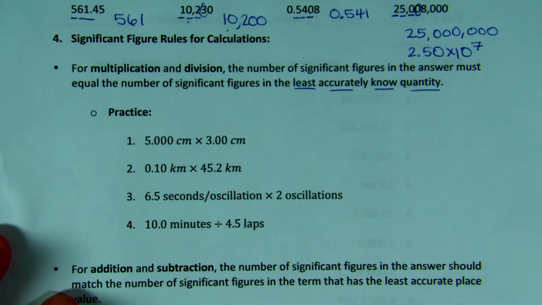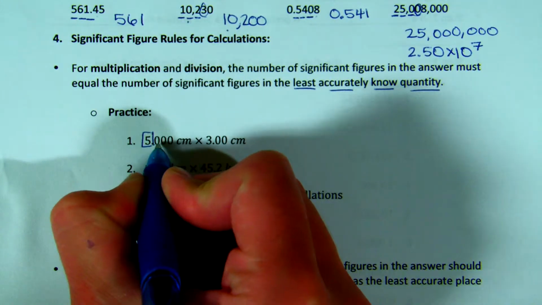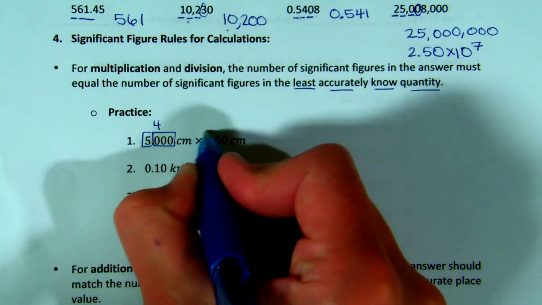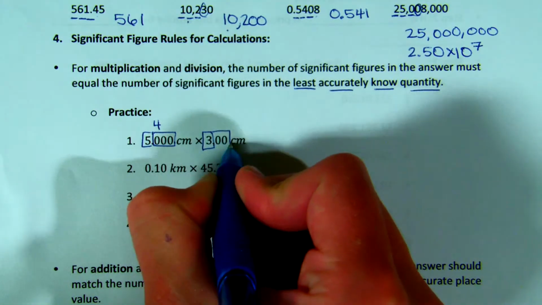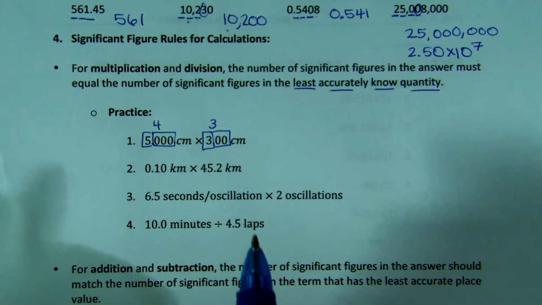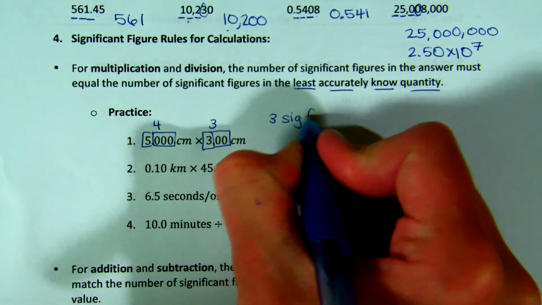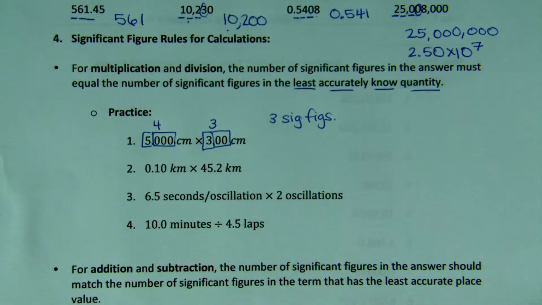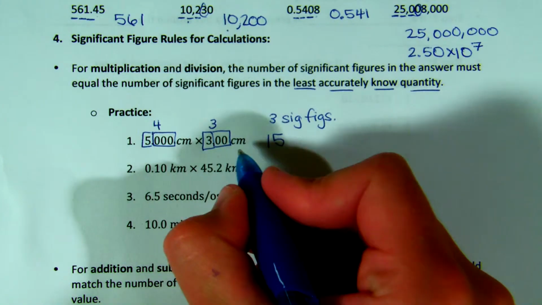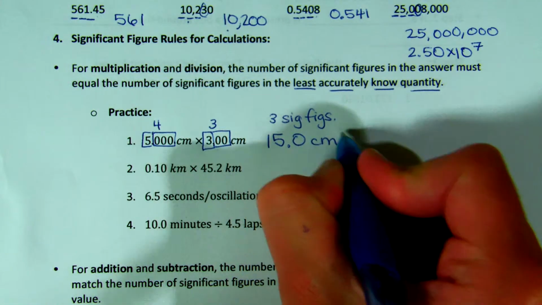So thinking back to our box and dot method, here's a 5, that's our non-zero digit. Because of the decimal, I box the trailing zeros, and we have 4 sig figs. Here's a non-zero decimal, so we box the trailing zeros, and we have 3 sig figs. That means the least accurately known has 3 significant figures, so our answer should have 3 sig figs. From there we can do the math. 5 times 3 is 15. That's pretty straightforward, but we can be a little bit more precise in our answer because we have an accuracy of 3 sig figs. Our units would be centimeters squared.